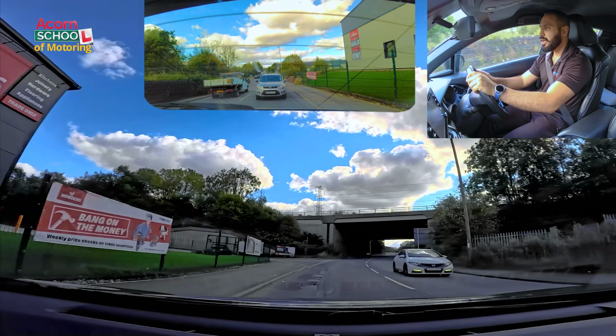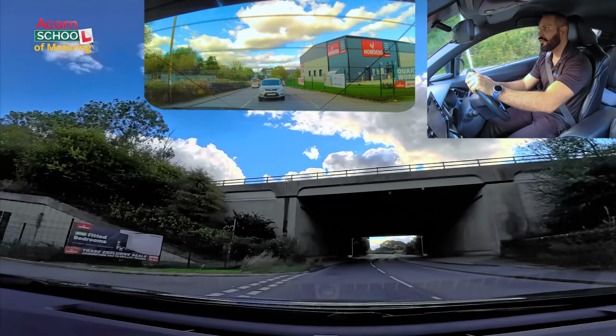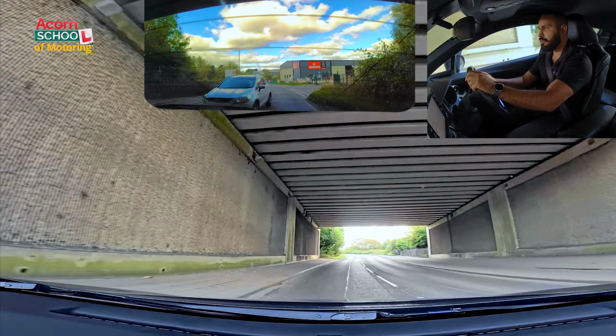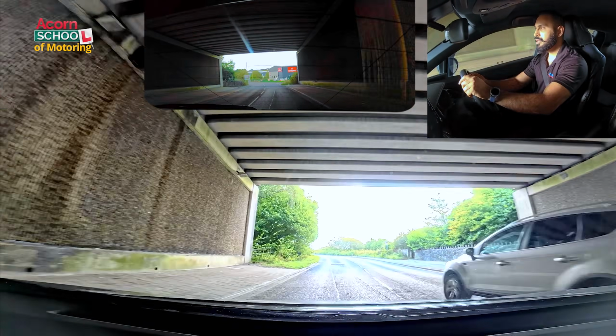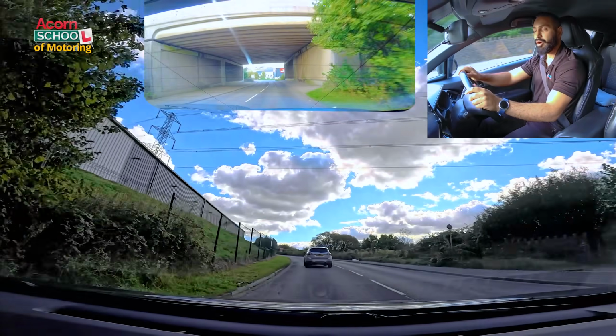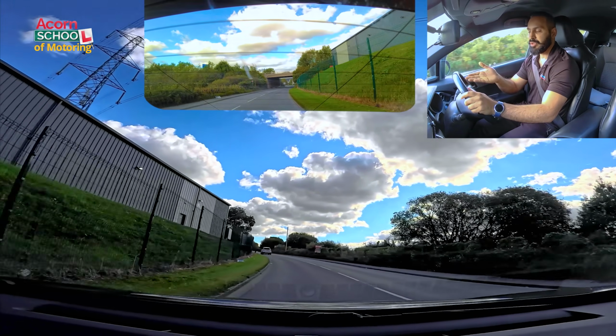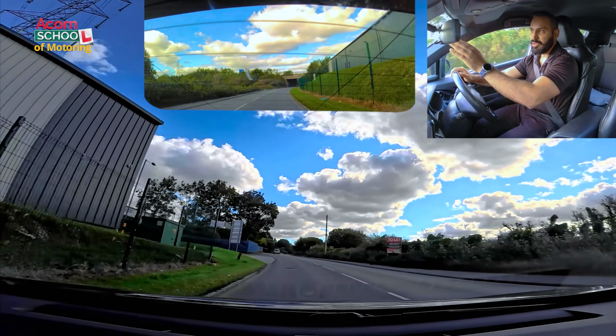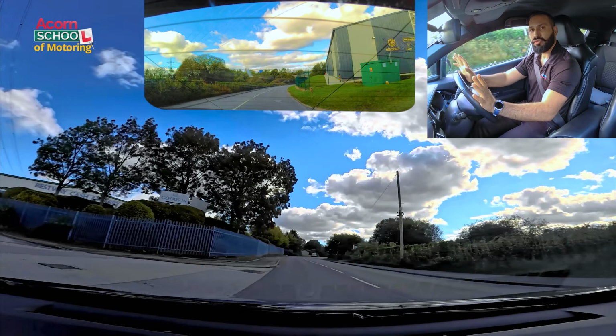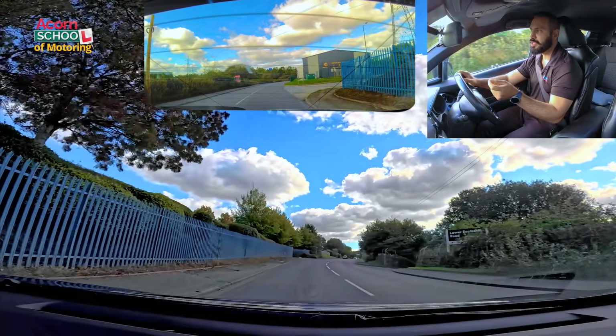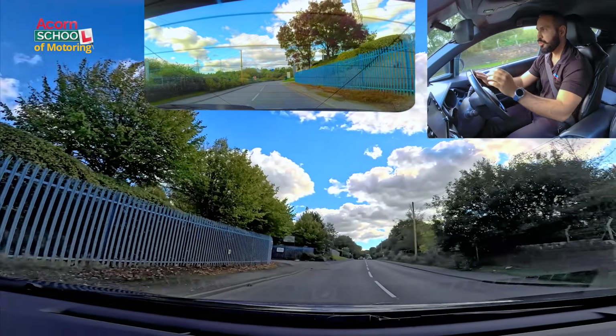Now I do know, guys, this is the 30 miles per hour road and I'm doing 30. Now remember, I'm doing 30 right now, and if somebody is overtaking me or overtaking you in your test, you don't need to worry about it. I'm doing exactly 30 miles per hour. Surely they're not doing 30, so you don't need to worry about it.